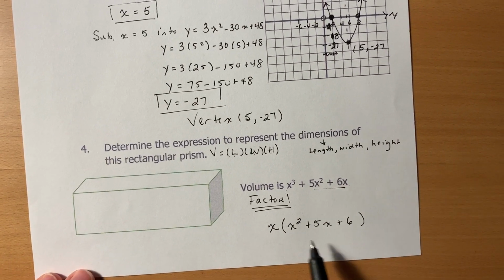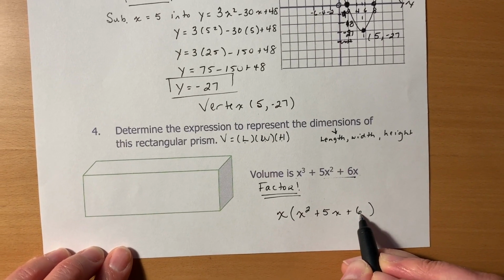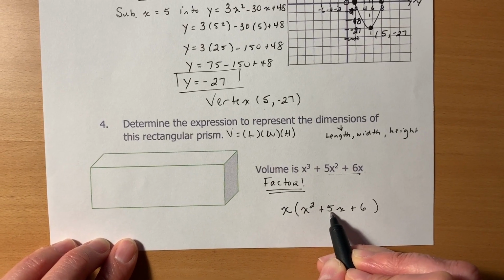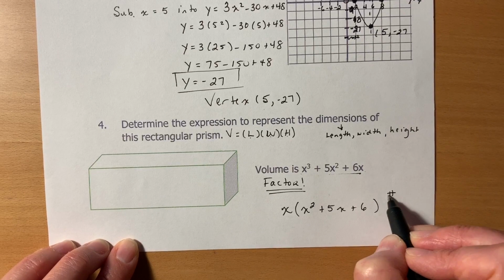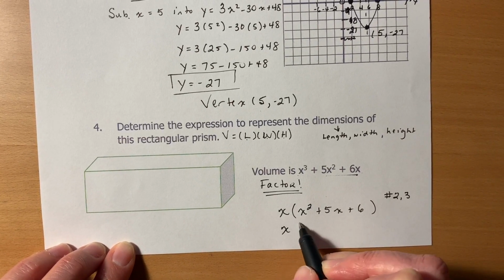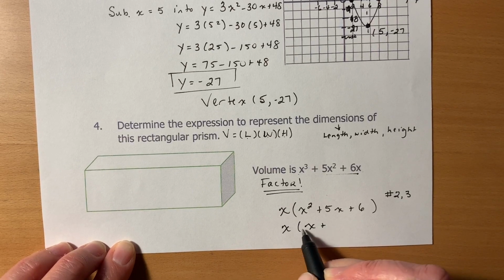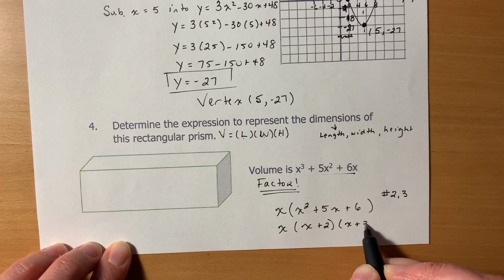Now I factor what's here. I look for two numbers that multiply to 6 and add to 5. I know the numbers that do that are 2 and 3. They add to 5, multiply to 6. So I end up factoring it with my two brackets: (x plus 2)(x plus 3).